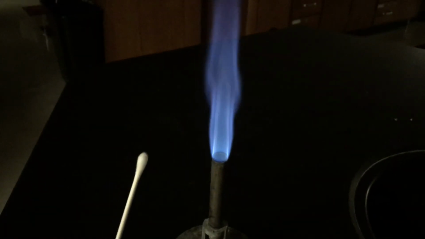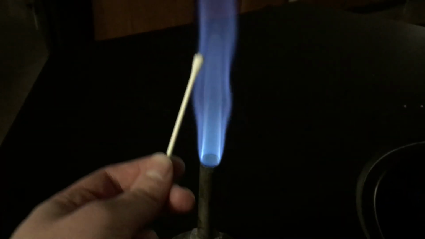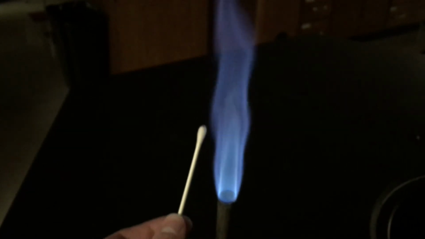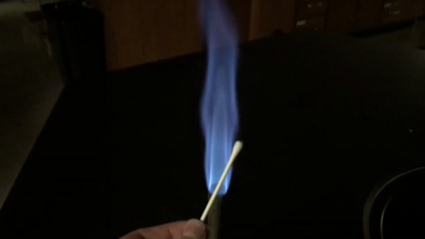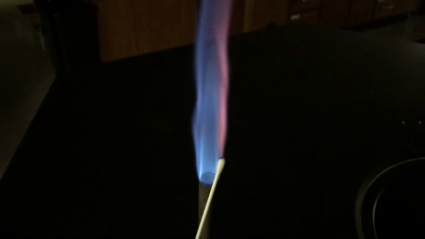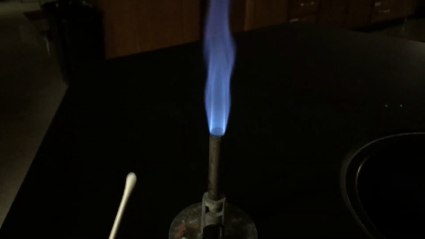This is calcium, Ca2+, so it's lost 2 valence electrons. Okay, we get a little bit of the orange, but also a little bit of red in here. So we kind of get a reddish orange color from calcium. Next up is strontium.